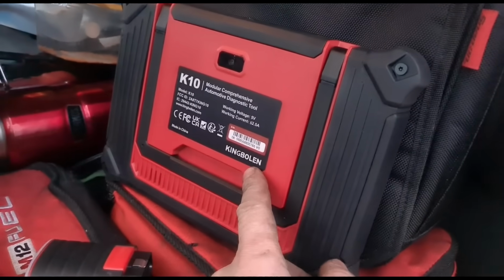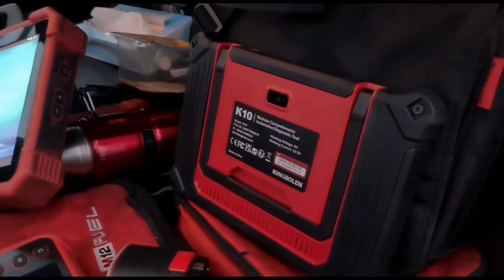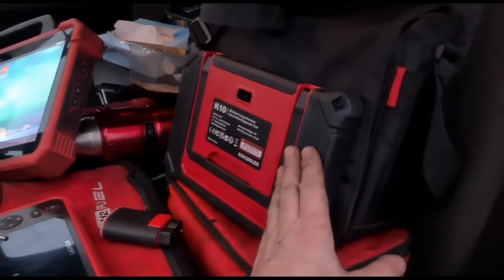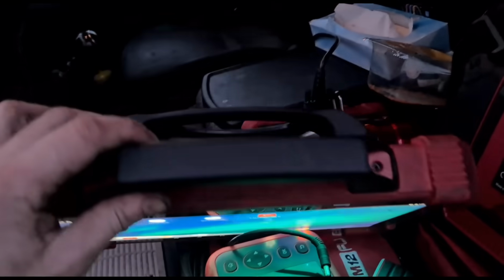Now of course, at the moment, not that I know of, King Bolin don't have a UK distributor. They just have the China stuff. So I'll put the link for that tool where you can buy it. It is still a good tool, but obviously not everybody can afford the Tab 3, but if you are a professional, then the UK model Tab 3 is the one to go for.